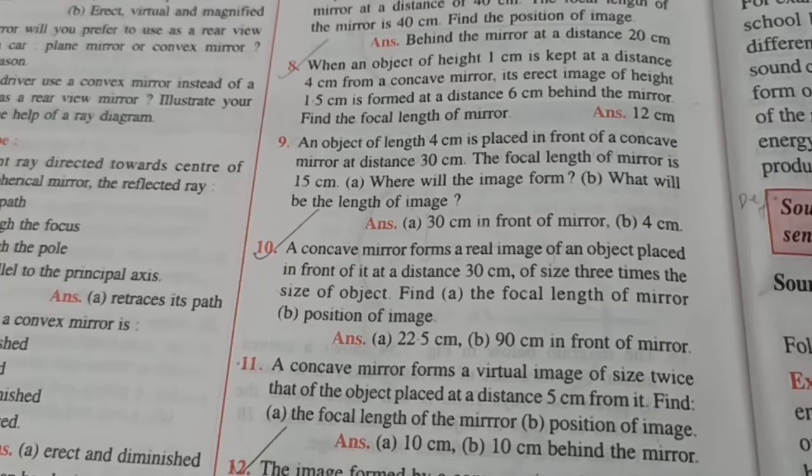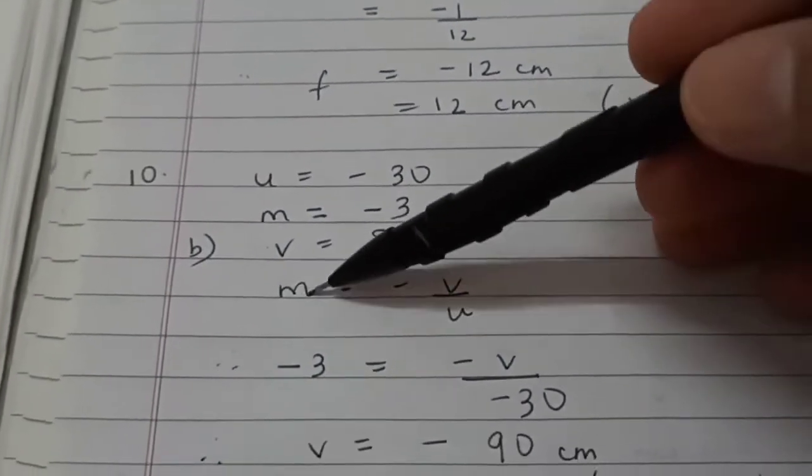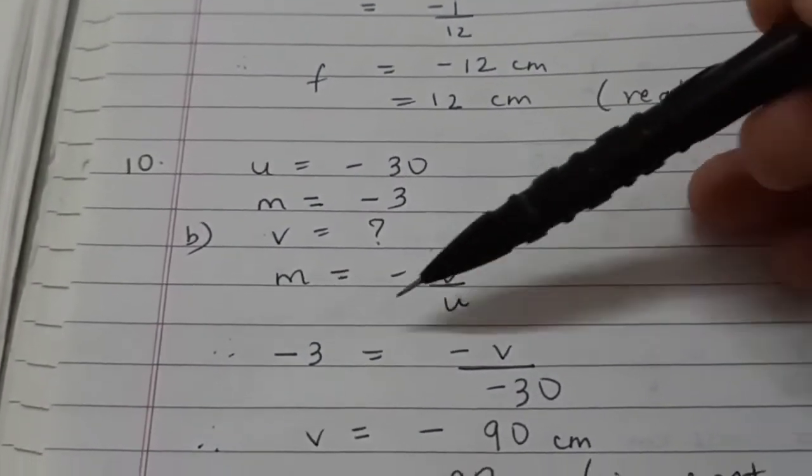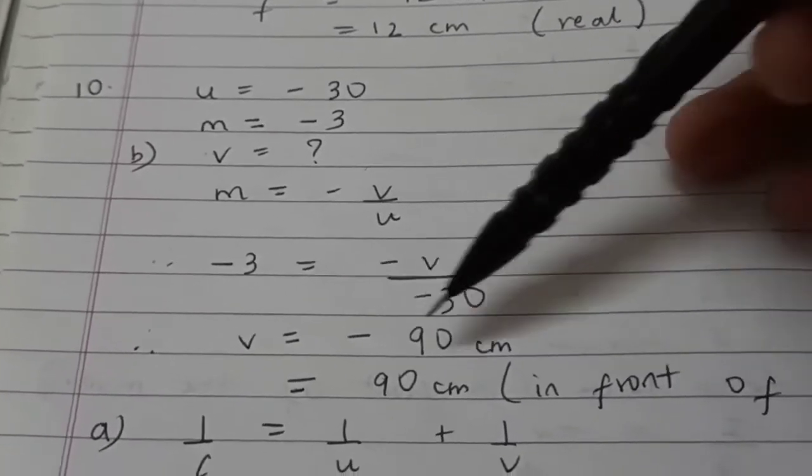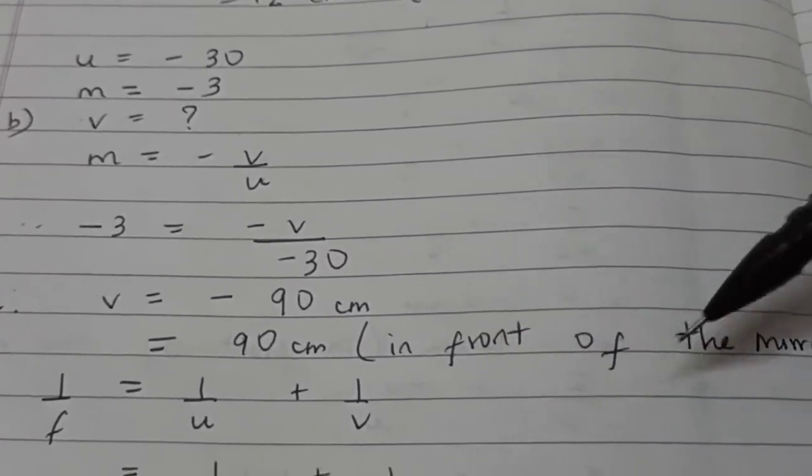Concave mirror forms a real image. Real image means inverted image. Inverted image means magnification has to be negative. So M is indeed minus 3. They want V. That's easy. M is equal to minus V upon U. You substitute the values, cross multiply, and get the value of V. It is indeed in front of the mirror.